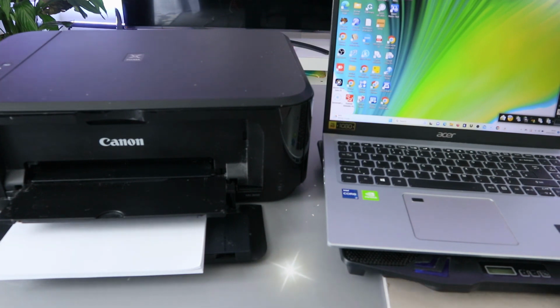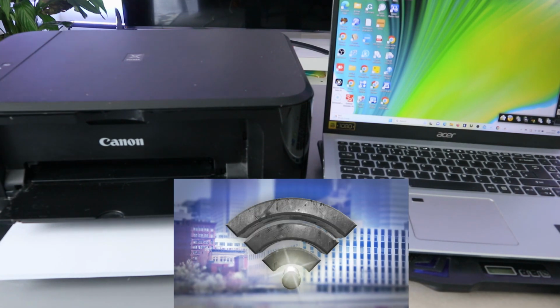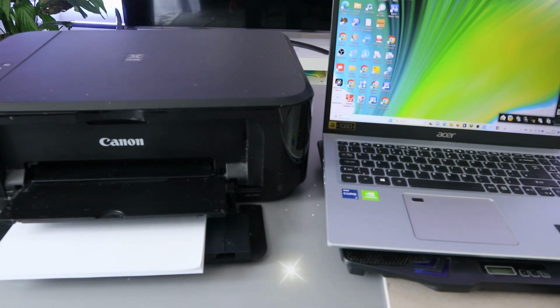What you need to do is make sure your printer is connected to the Wi-Fi network, and the same thing applies to your laptop. So basically you need to make sure your printer and laptop are connected to the same network. Once that's done, make sure you switch the printer on.